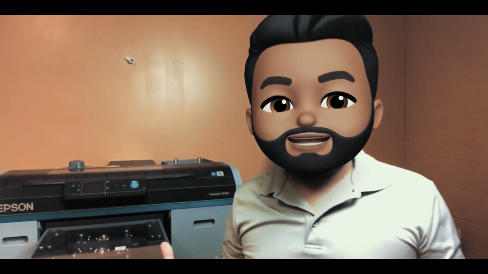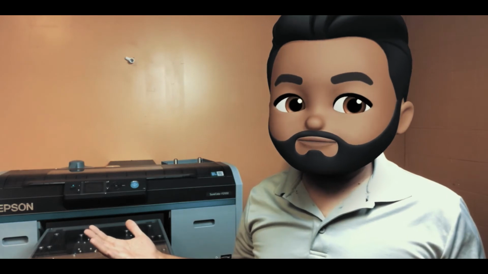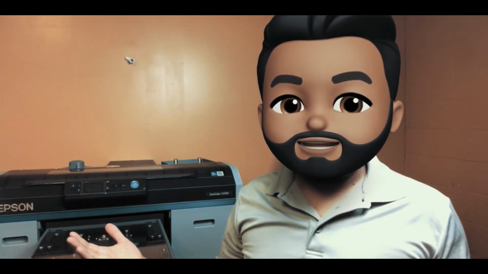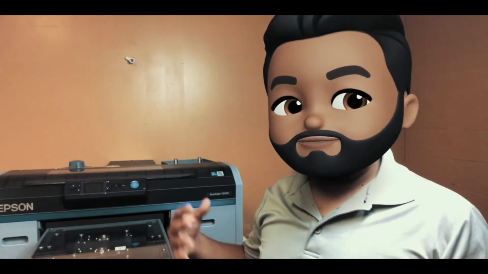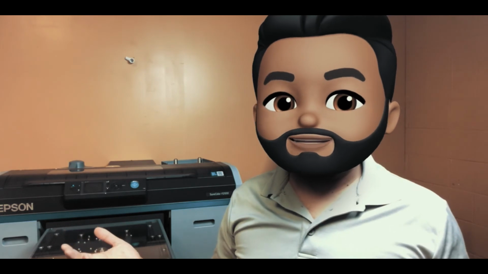It all just depends on the client. Sometimes the client might want to pay a little extra to get all their shirts made with DTG, or maybe they don't want DTG and just want everything screen printed. Maybe they like the quality of the print. It just all depends on you and the client, what agreement you guys come up with.